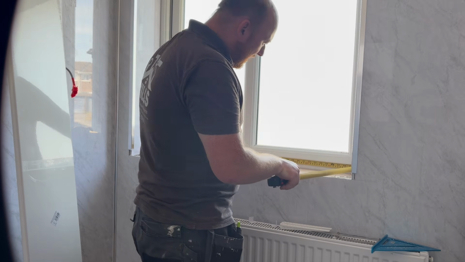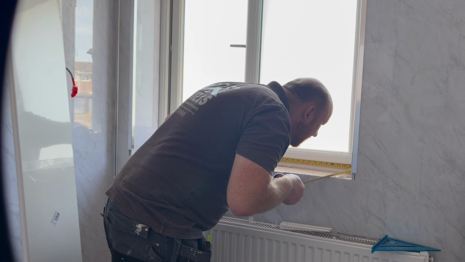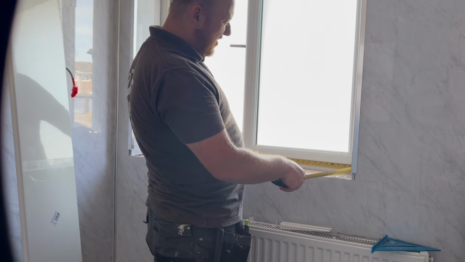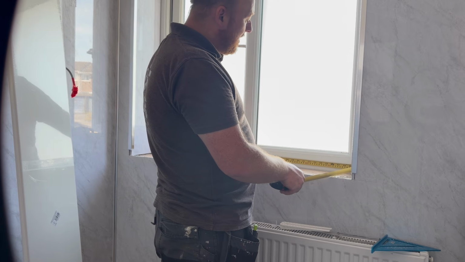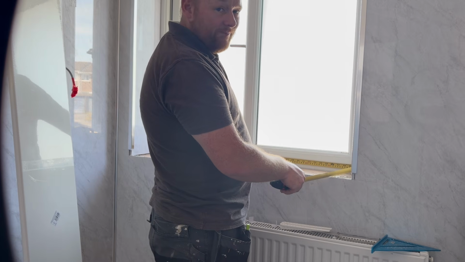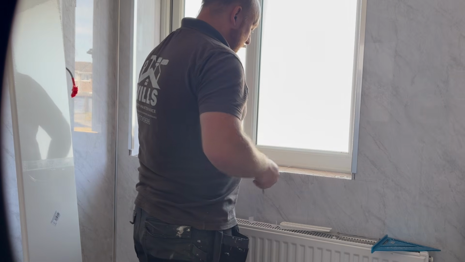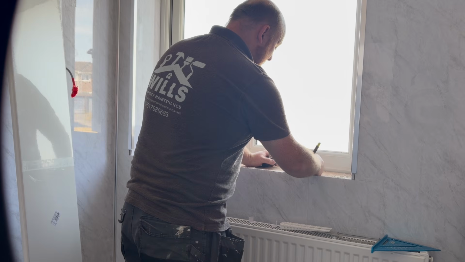So we've got a measurement of 1022. It's about 1024. We want to add a couple of mil, just to ease it in. I tend to just scribble stuff down when I'm working, just so it helps me remember.